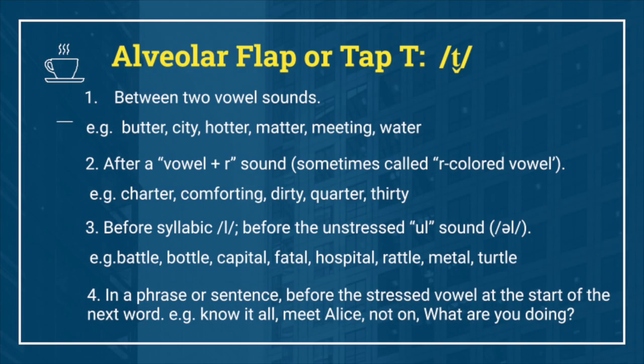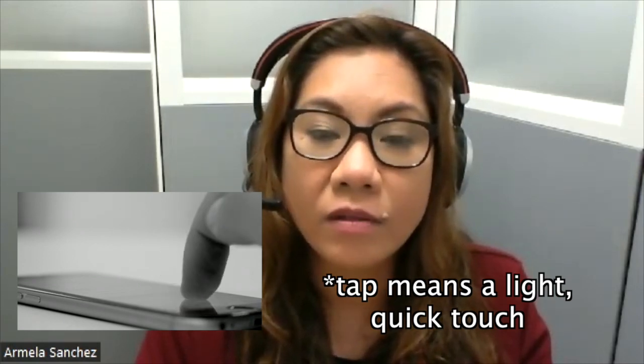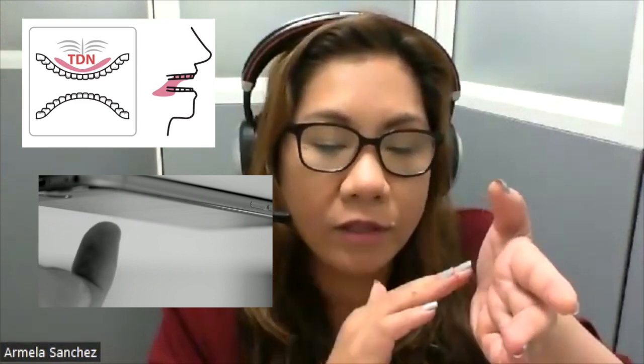Now, the third allophone is what we call the tap T or the flap T. How do you make the alveolar flap sound? First, explain to the student what tap means. Tap means a light, quick touch. Then explain, touch the tip of your tongue lightly and quickly to the roof of your mouth. This is your TDN, light touch, making a light and quick D sound. It is also much closer to the sound of R in the Japanese syllables ra, ri, ru, re, ro.